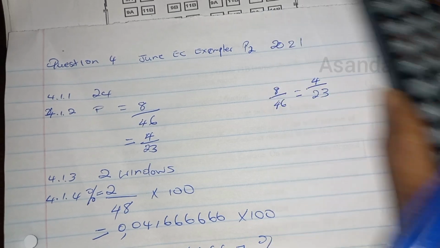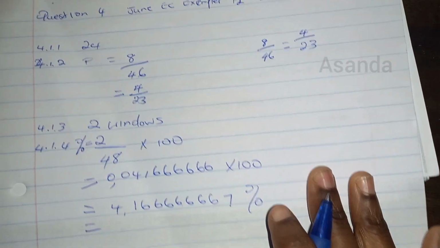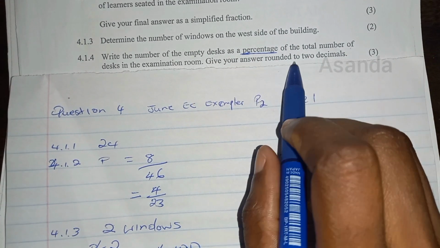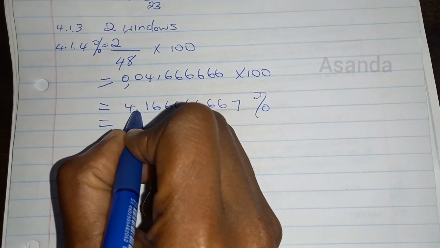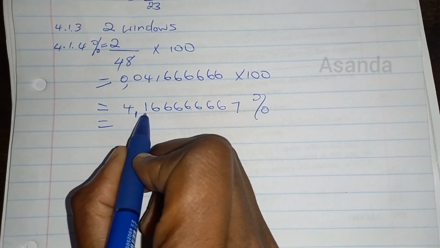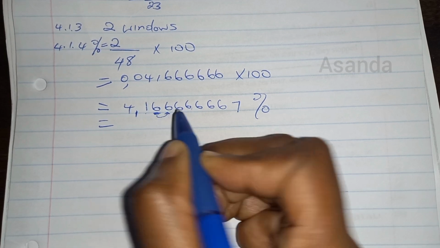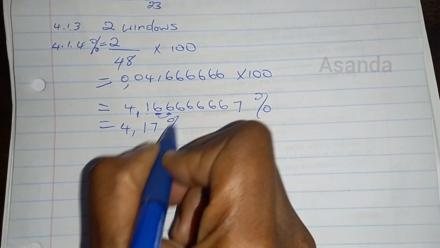So now the last part that I have to do is to round off to 2 decimal places. Decimal is the comma, and then 1, 2. So there's 2 decimals. Then I'm going to look at the neighbor, and I'm going to say 4,17%.